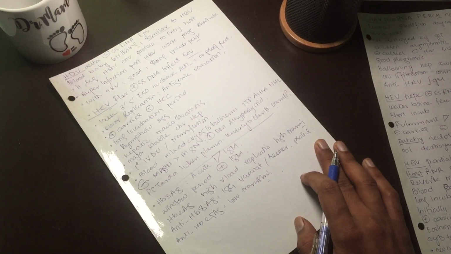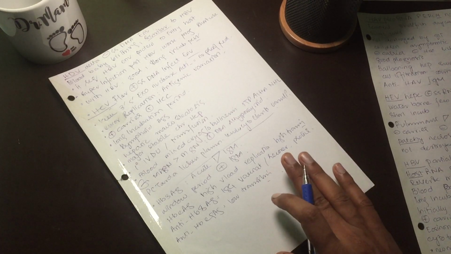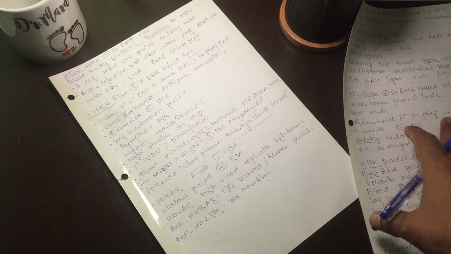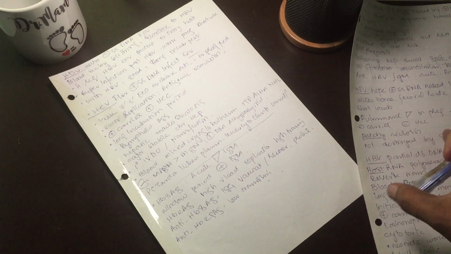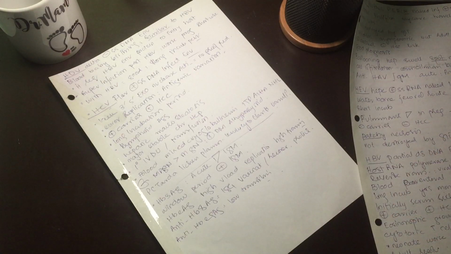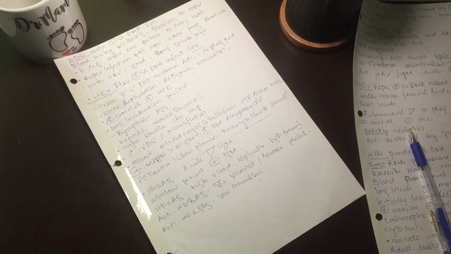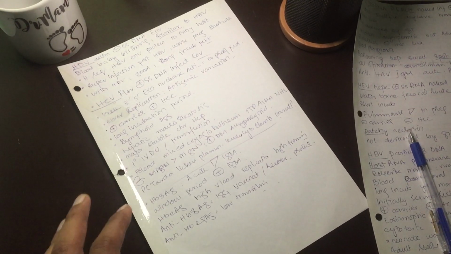So this is all about the hepatitis lecture, and these are the hepatitis markers. We have discussed hepatitis A, B, C, D. This is very much tested in the boards, so it's a very high-yield topic.